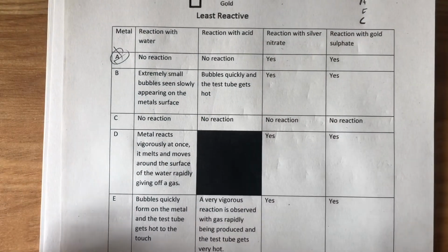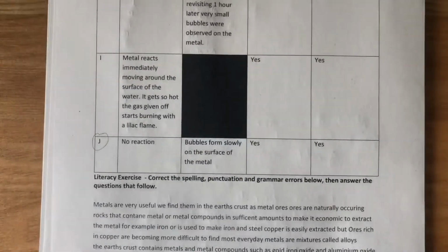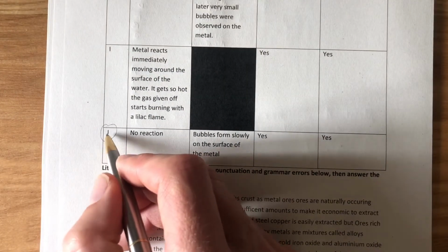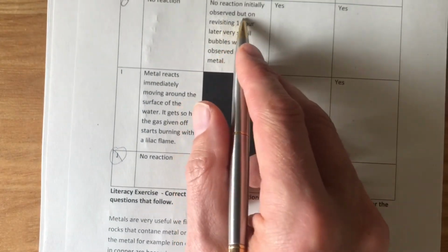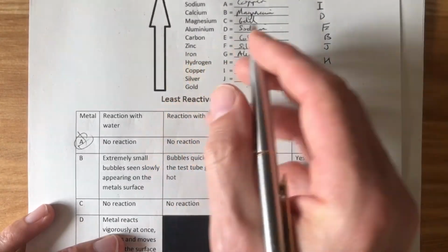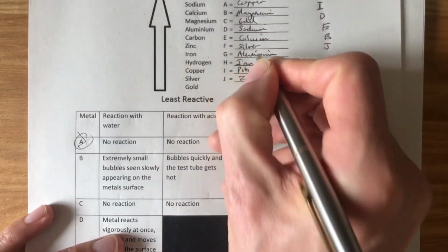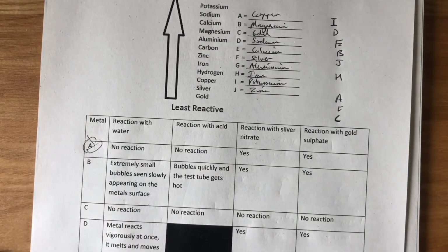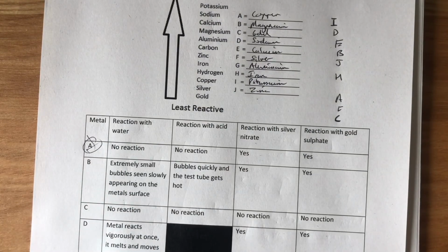And so we've done G, and we've done J. So we've got H to do. H, no reaction initially observed, but on revisiting an hour later, so H is our last one, hopefully. And it is. So H is going to be iron. And that's how we put a reactivity series together through observations with other reactions.